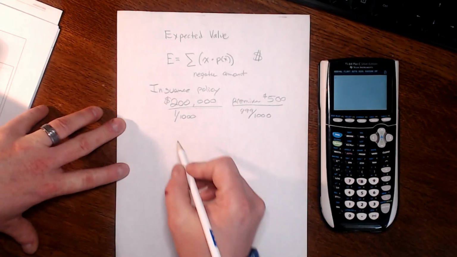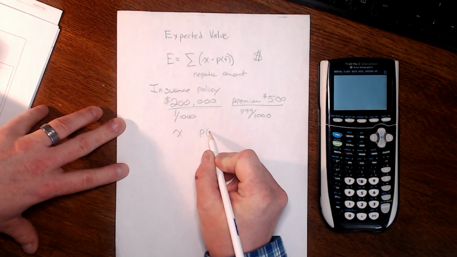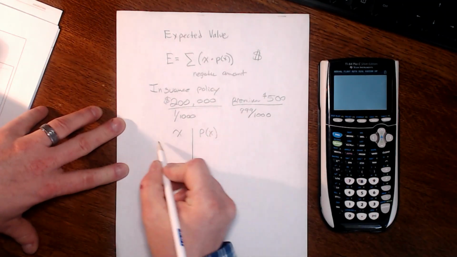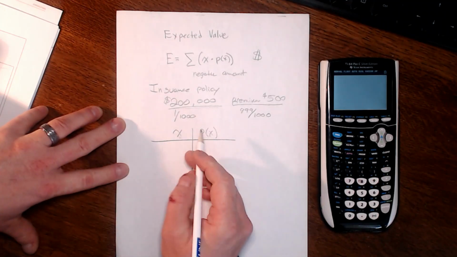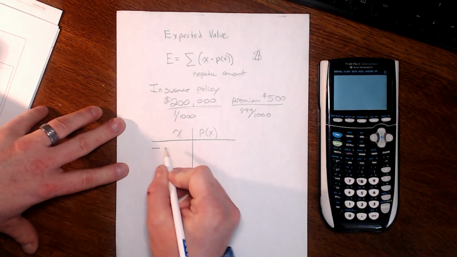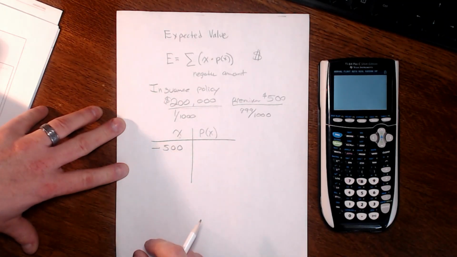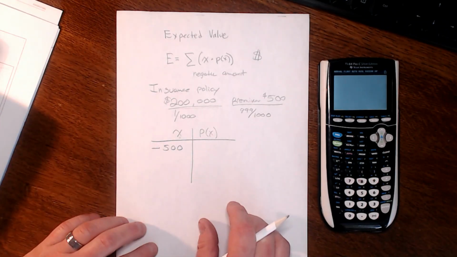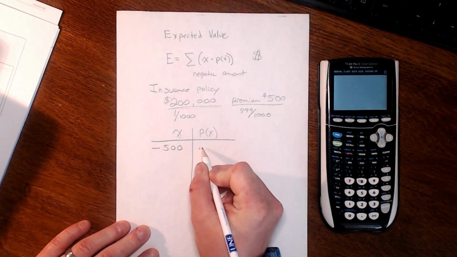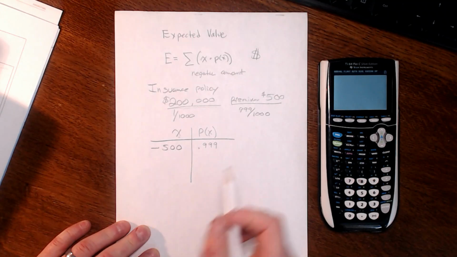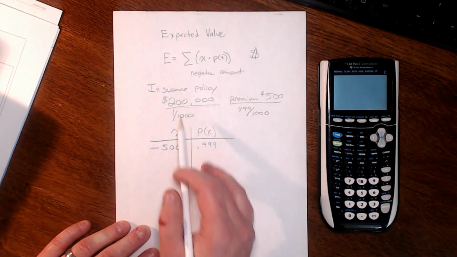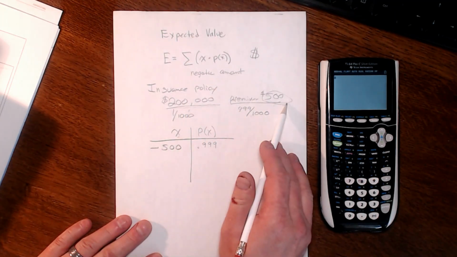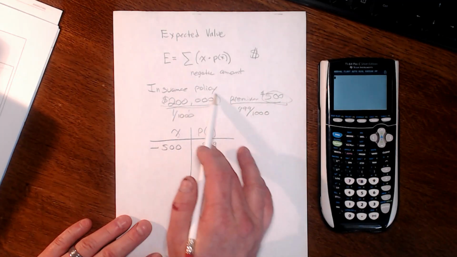To set this up, we want to create our discrete probability distribution. You have to be careful about your outcomes for your random variable. We're going to lose $500. That negative amount means that you, the person, lose the money, or the insurance company gains that money. And that's going to happen with probability 0.999, which is the same probability that you lose that money. Now, in the event that they have to pay out the insurance policy, you've already paid the $500, and they're going to pay you $200,000.